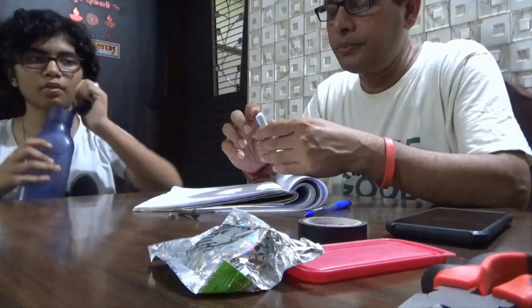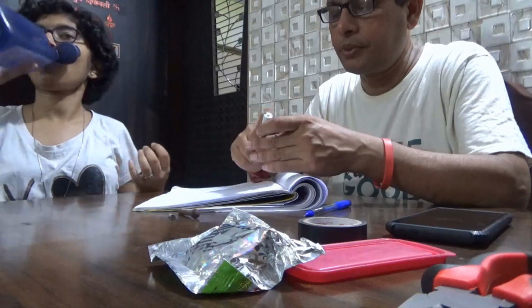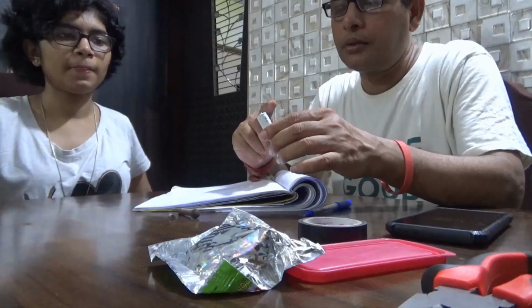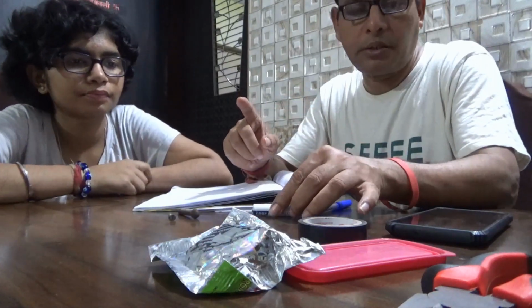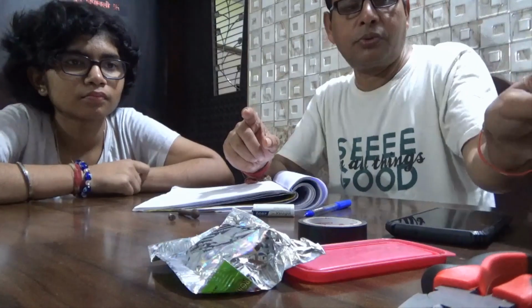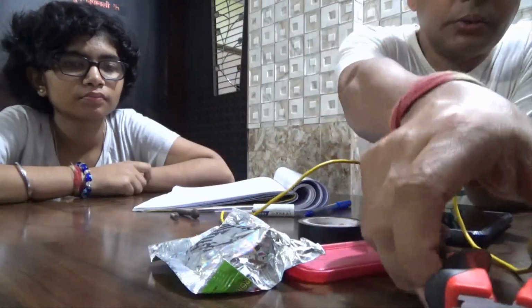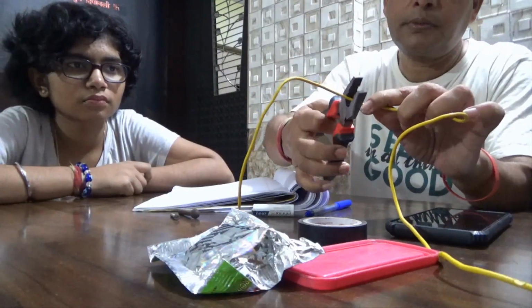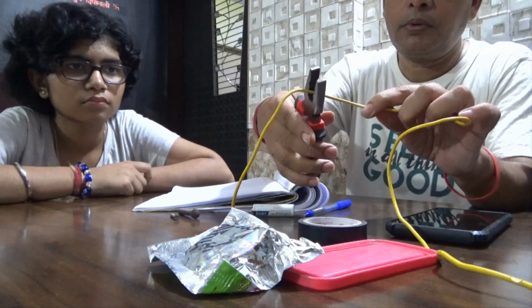Now this battery will generate current. The battery has a positive and a negative terminal, and to flow that current, we need a conducting medium. So we can choose this unused wire. To cut this wire, we need a plier. Okay, so let us cut this. Like this.